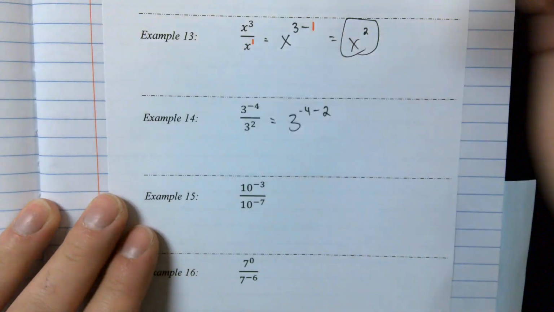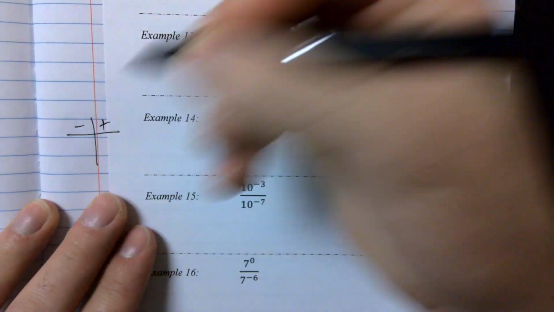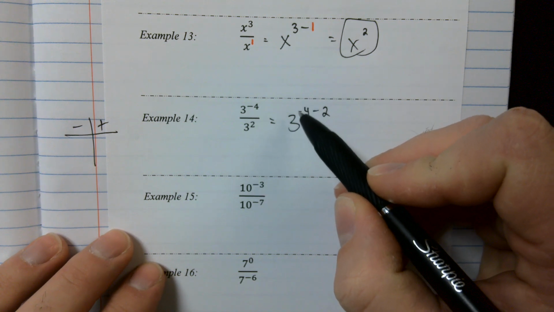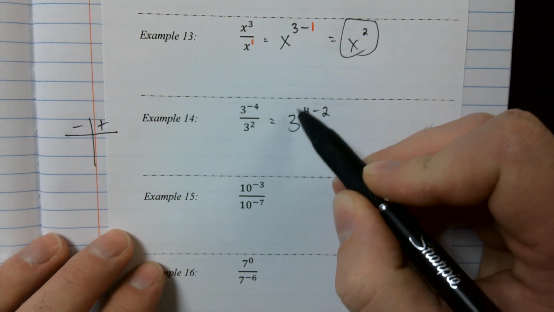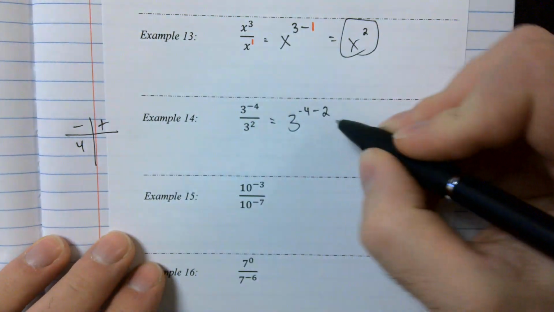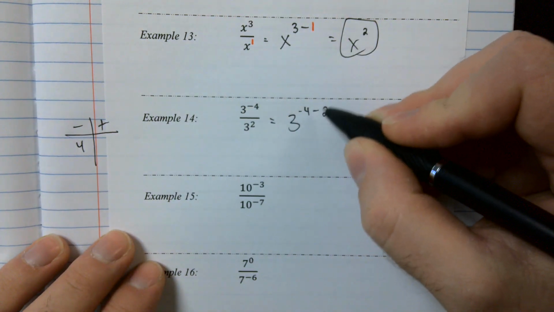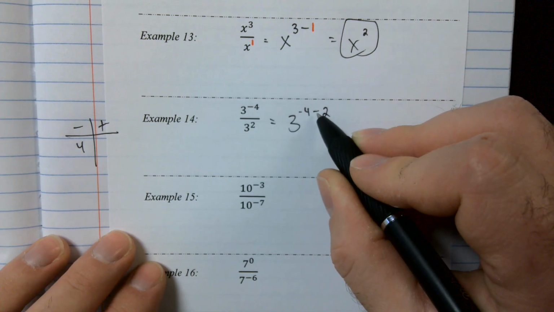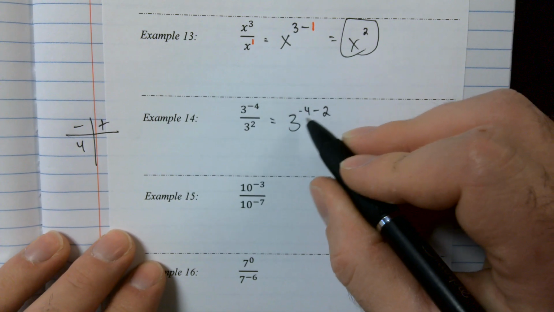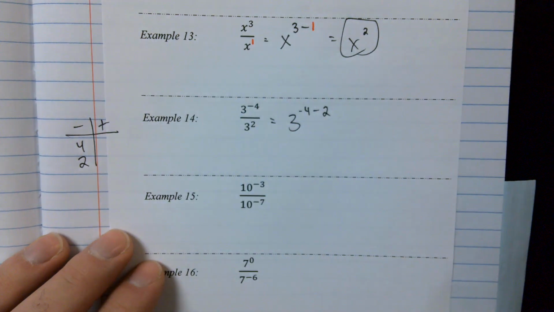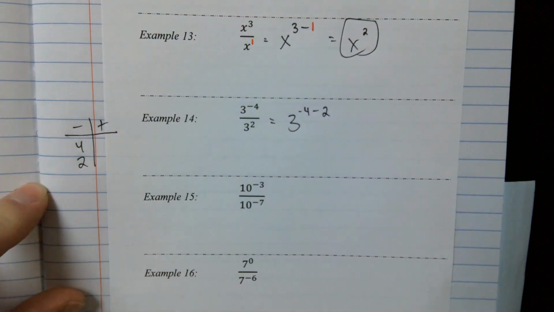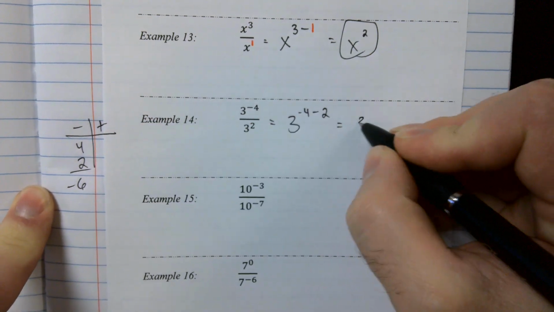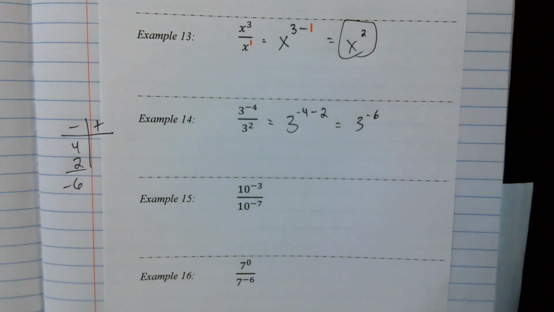So if we think about doing our little minus plus table, am I going to put 4 in the minus column or the plus column? Minus column. What about this 2? Well, what's in front of it? Subtract. So we put that in the minus column too. So what's my total negative numbers here? 4 plus 2? 6. So we get 3 to the negative 6th.